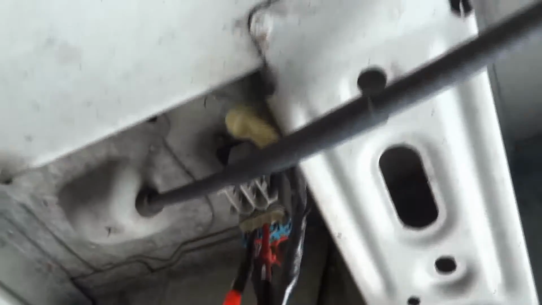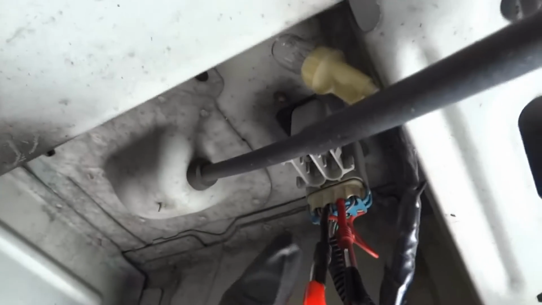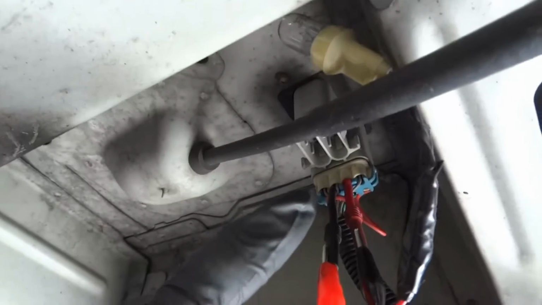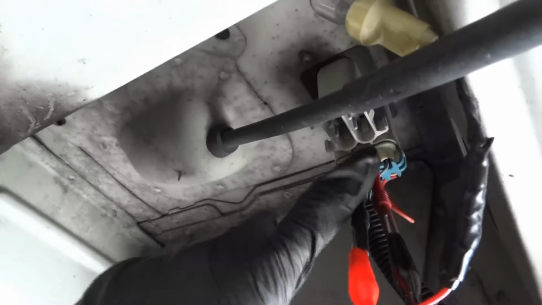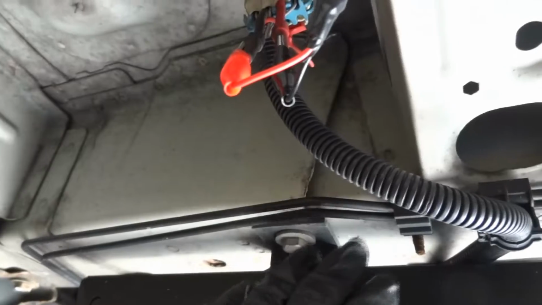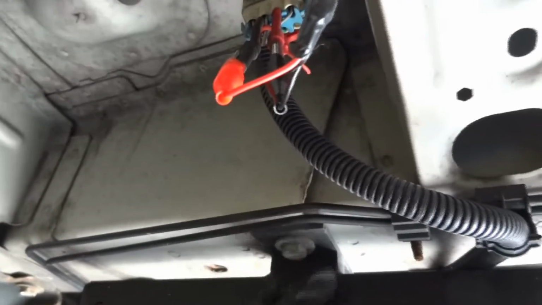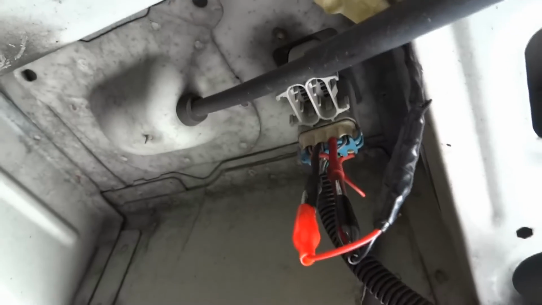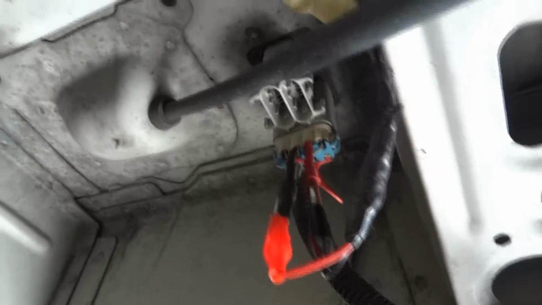Okay, so since our test light is illuminating, that tells me that the vent solenoid circuit is good. At least at this point, so it's good. So now what we have to do is get to the vent solenoid, which is above the fuel tank. And since it's not clicking, I'm pretty sure our vent solenoid is open. So this is gonna need a new vent solenoid.